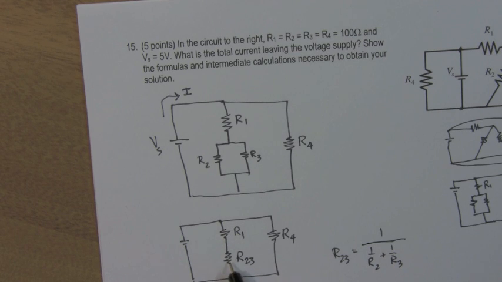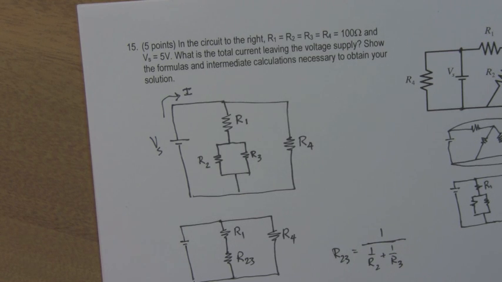Now combine these two in series, call it R123, and then R4 is still in parallel with this. R123 is equal to R1 plus R23, and then I could copy that over, and simply these two are in parallel. I'll reduce it again one last time. The equivalent resistance is equal to these two in parallel, 1 over 1 over R123 plus 1 over R4. And the rest is pretty much just computation.